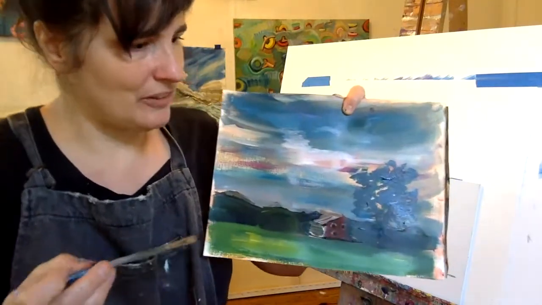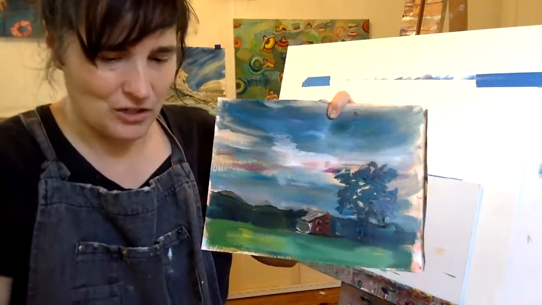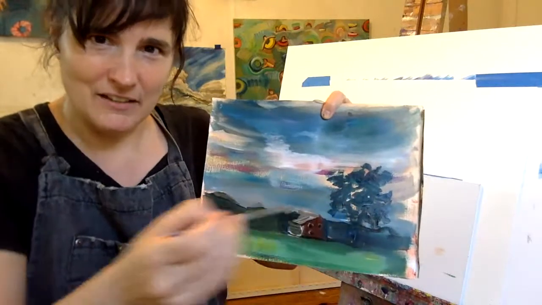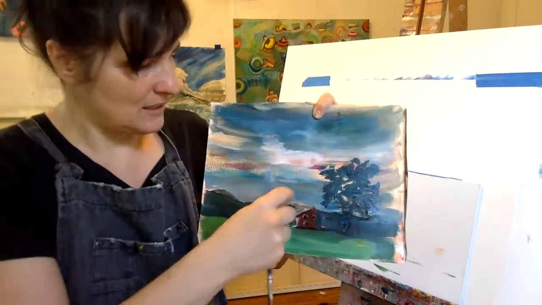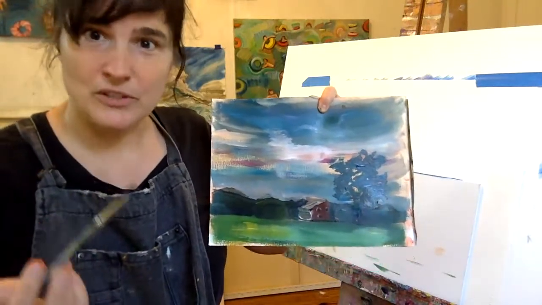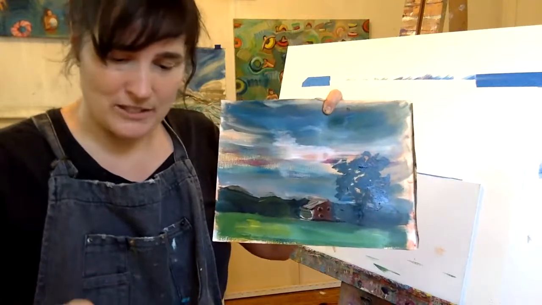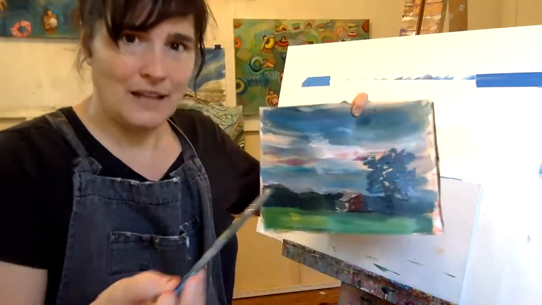When I have stuff like wood or shingles or little lines like that, I try to just get that in the brush stroke rather than taking a tiny brush and trying to get all that detail. So I'll use what's called broken color, where I don't mix the paint a lot.